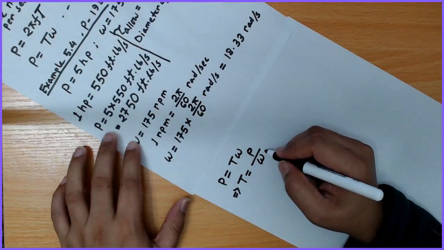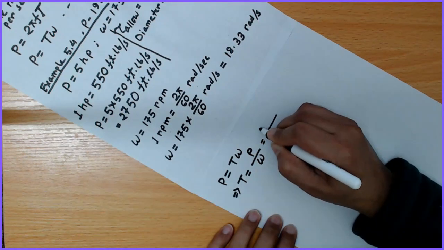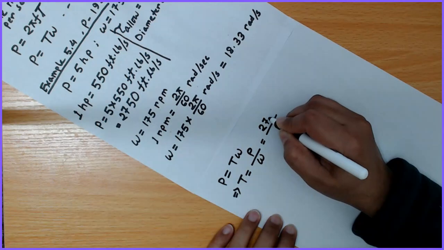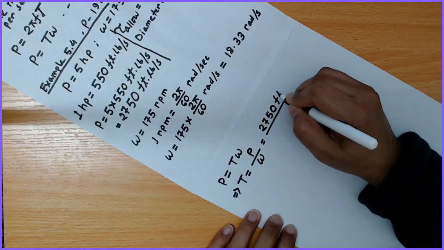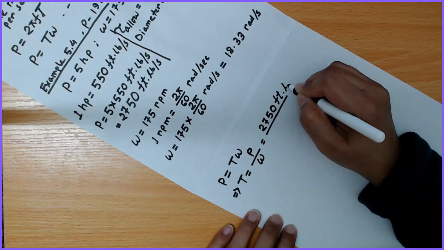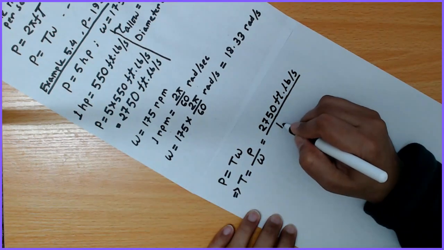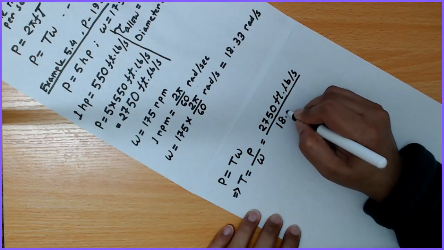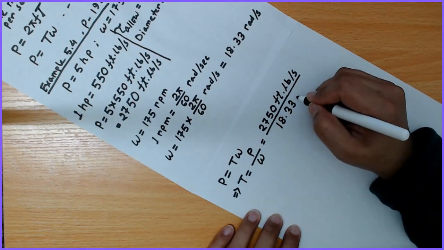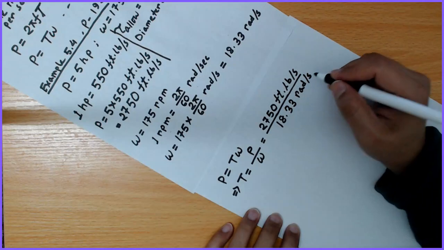So we know P is 2750 feet pound per second, and omega is equal to 18.33 radian per second.